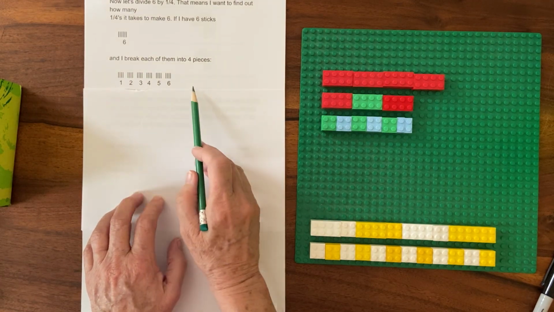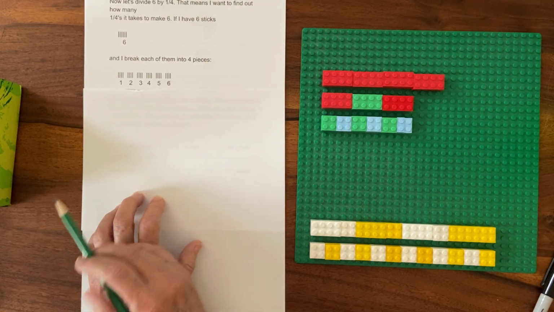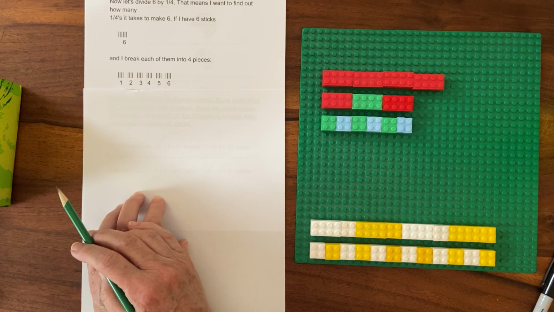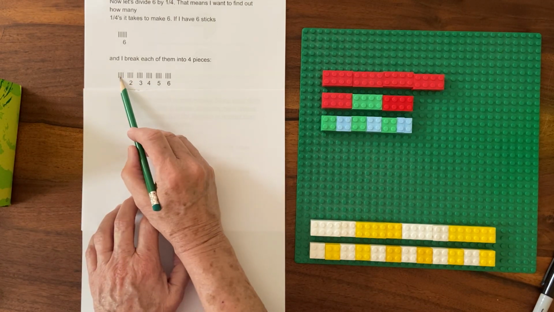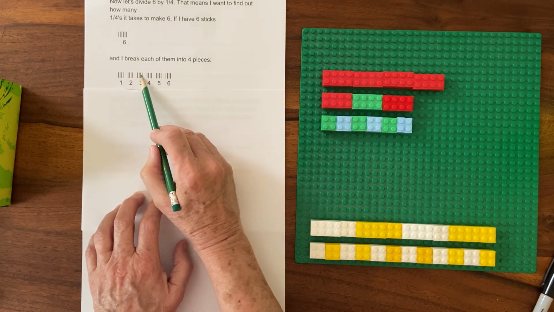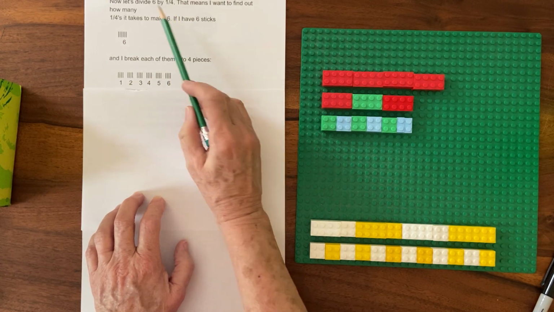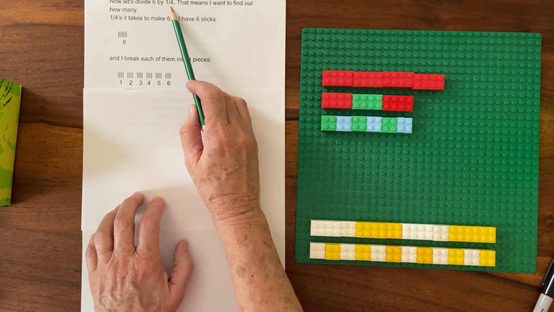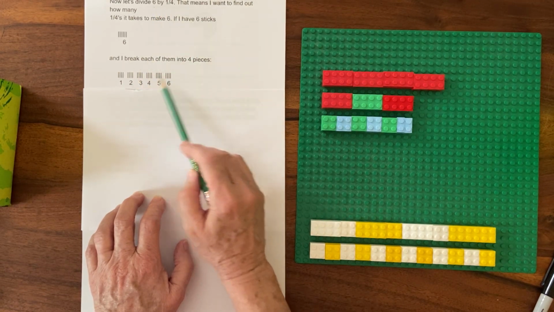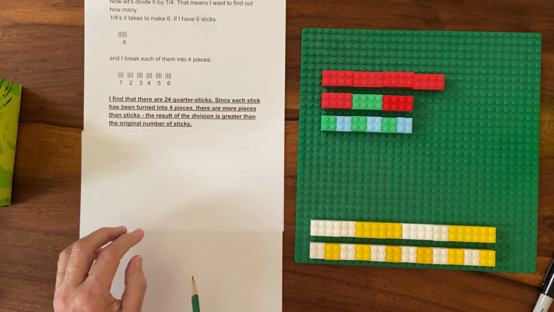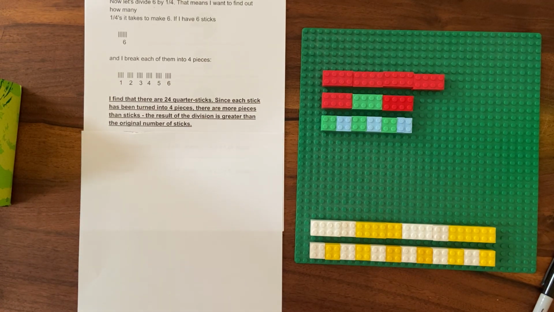So if I look at this, how many groups of 1/4 each do I have? 4, 8, 12, 16, 20, 24. So 6 divided by 1/4 is 24. I find that there are 24 quarter sticks.